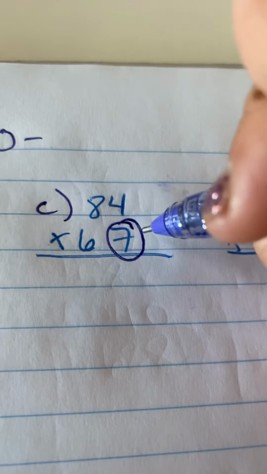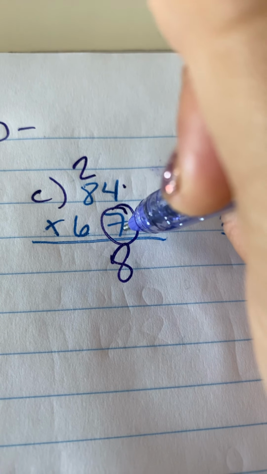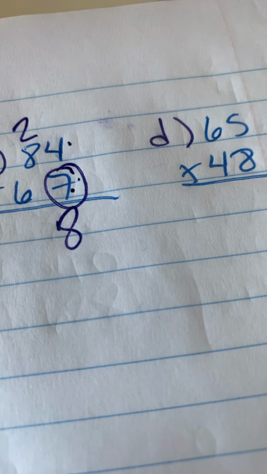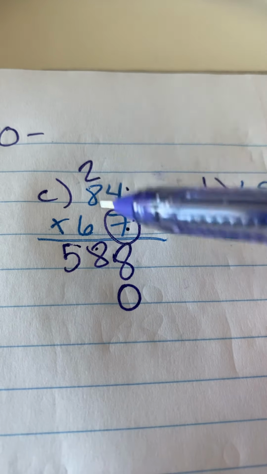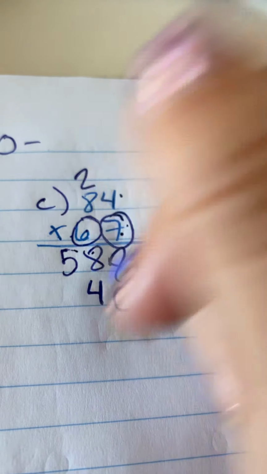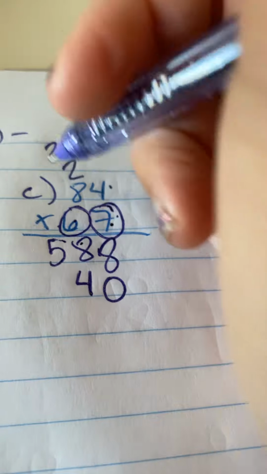Our next one, we're going to start with our ones place. 7 times 4 is 28. 7 times 8 is going to be 56. So we're going to do plus 2 is 58. And then you're going to go ahead and put your 0. Now we're going to start with our tens. 6 times 4 is 24. So put your 4, carry your 2. Then 6 times 8 plus 2 is going to be 50.